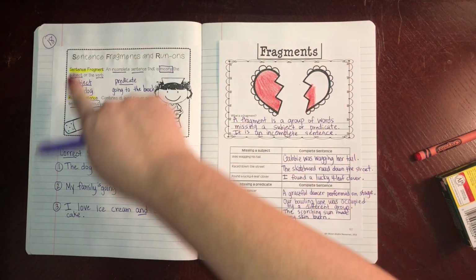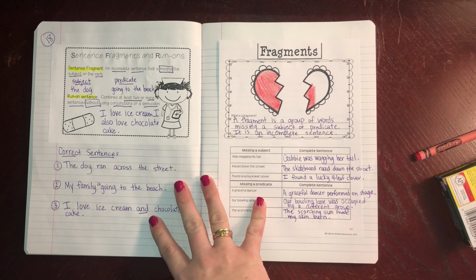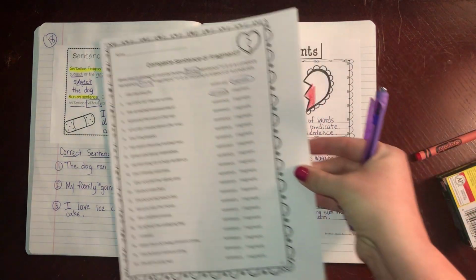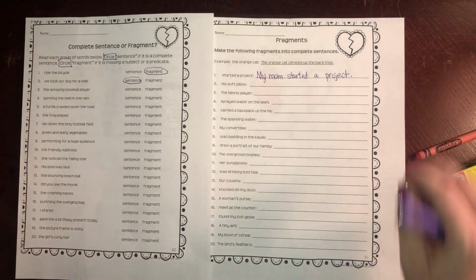Today, you're going to take a picture of your completed teach pages, that's both sides, and submit both of your classwork practice pages.